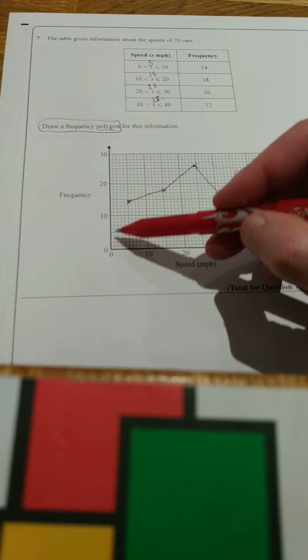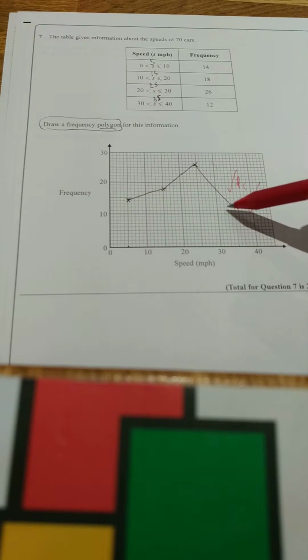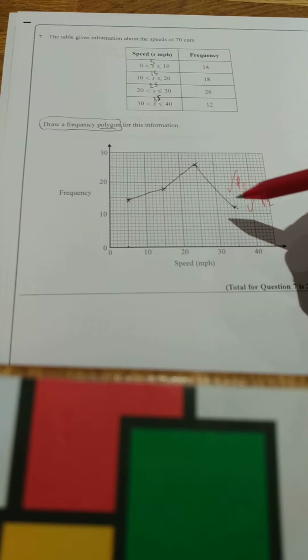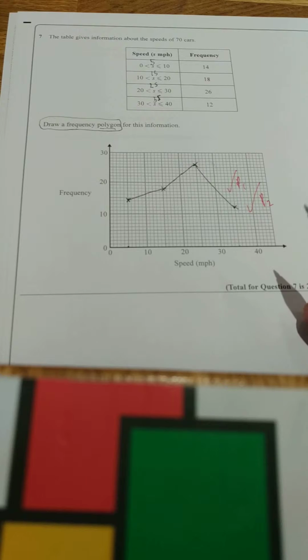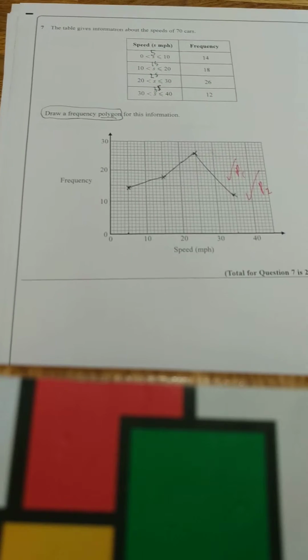Just a simple point, don't join it to 0 because there's no data down here, and don't join it up to the floor or join underneath. Even though it's a polygon, it's an open polygon we call this, so don't close it because you'll drop a mark.